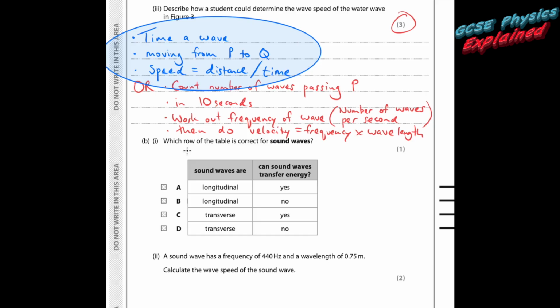Part B1. Which row of the table is correct for sound waves? So sound waves are longitudinal, so it's either that or that. Can sound waves transfer energy? All waves transfer energy, so the answer is yes. So the answer is A.